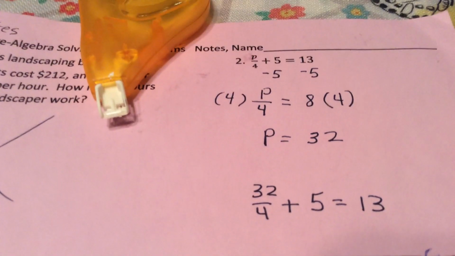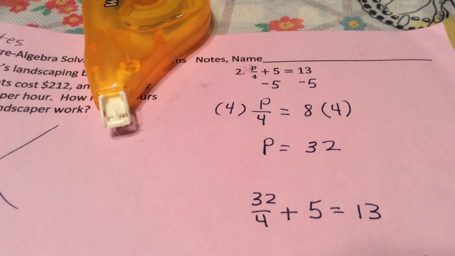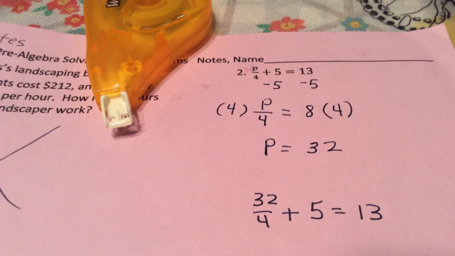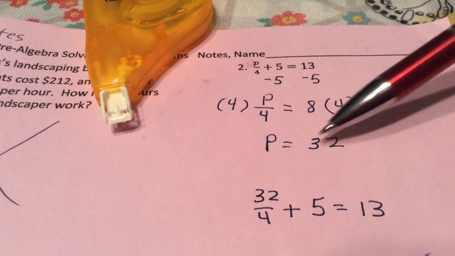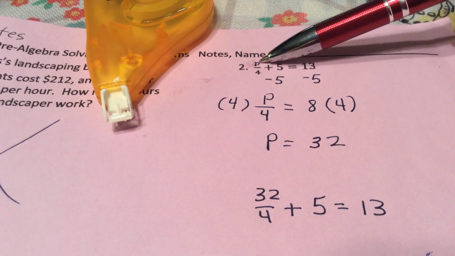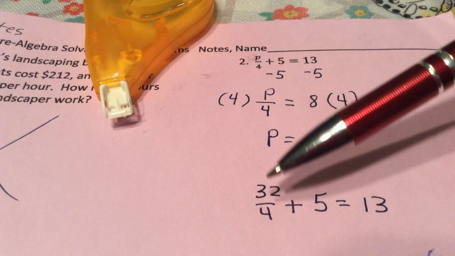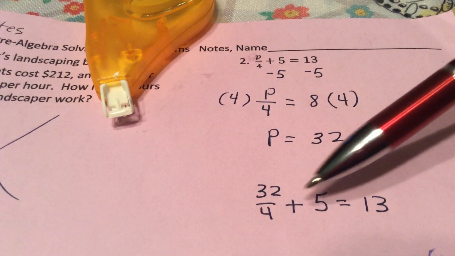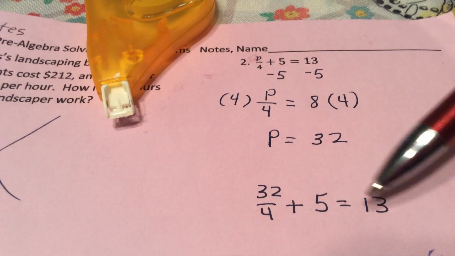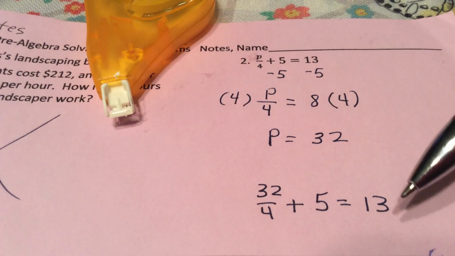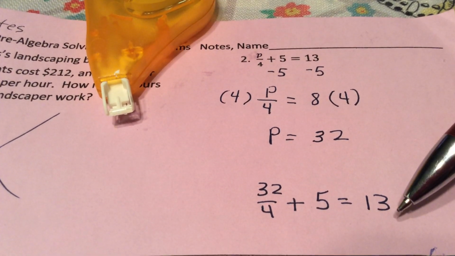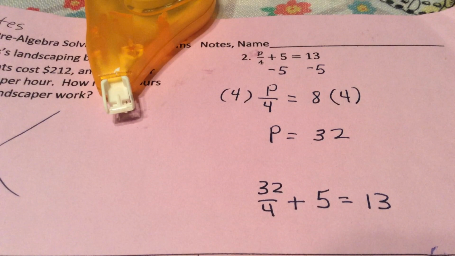On all of these equations, you should need to check when you get through. Put this into your calculator. You put your 32 in here where this says ABC, 32 divided by 4 plus 5. And when you hit the equal key, if you don't get 13, you have not worked it correctly. So, okay, let's go to the next problem.